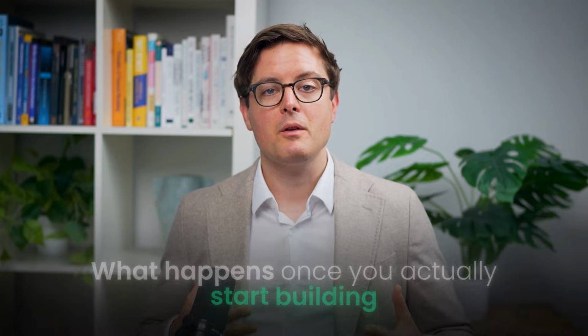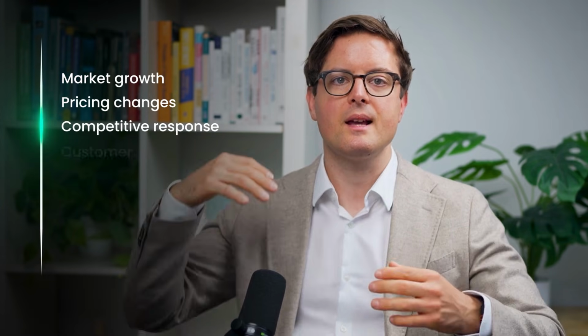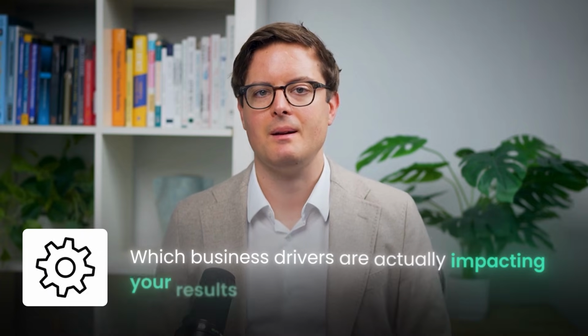Alright, now let's talk about what happens once you actually start building. One of the biggest mistakes I see is assumption stacking. What this looks like is you're adding multiple variables on top of each other in your model. So for example, you might layer assumptions about market growth, pricing changes, competitive response, and customer behavior all at once. The problem is, when you stack assumptions like this, the margins of error can multiply. You end up with a forecast that has so much uncertainty baked in that it's almost meaningless. Plus, it becomes nearly impossible to analyze which business drivers are actually impacting your results.